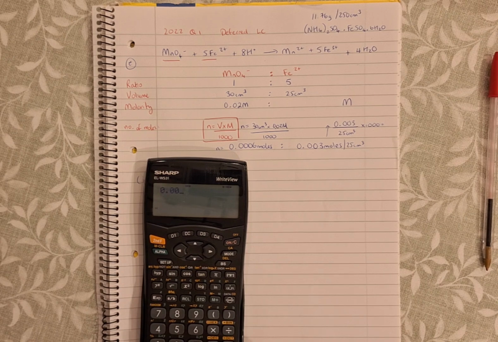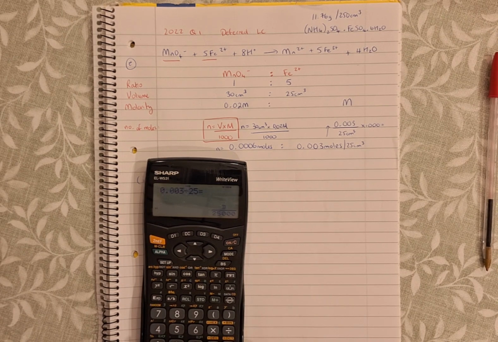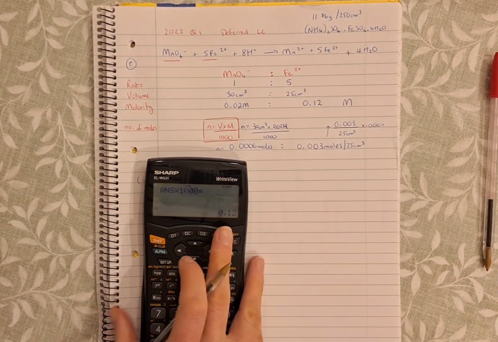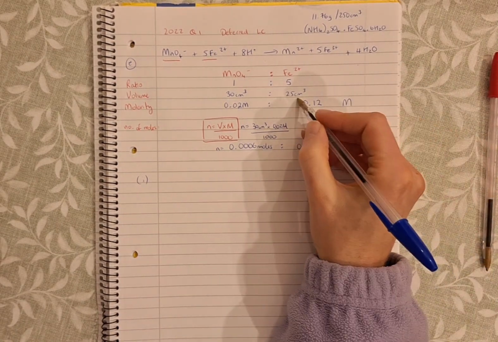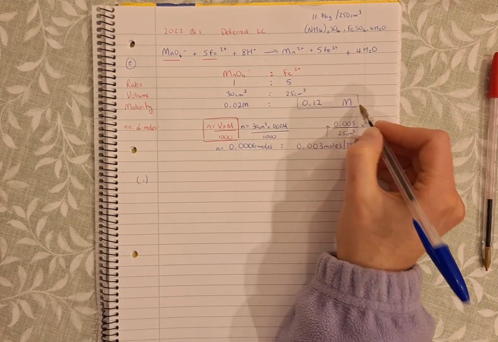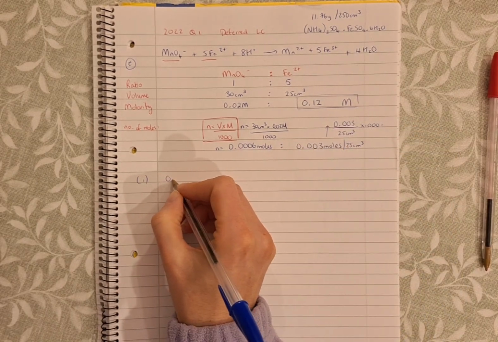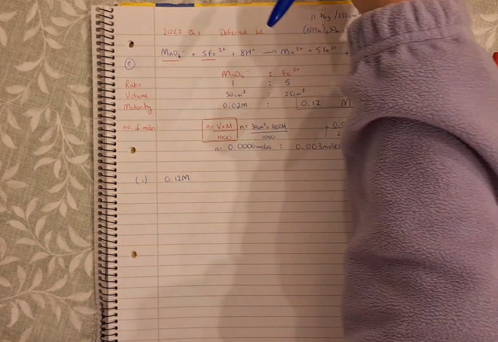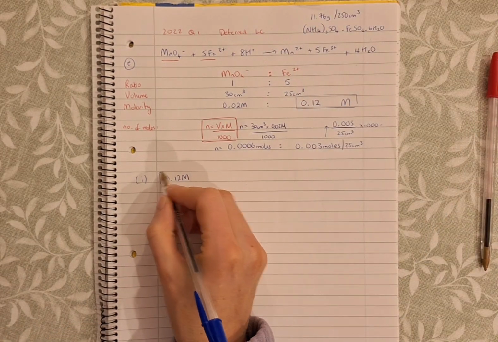So 0.003 divided by 25 multiplied by 1,000 gives me 0.12 capital M, moles per litre. So that is your answer to part 1, which is the concentration of iron 2 in moles per litre.